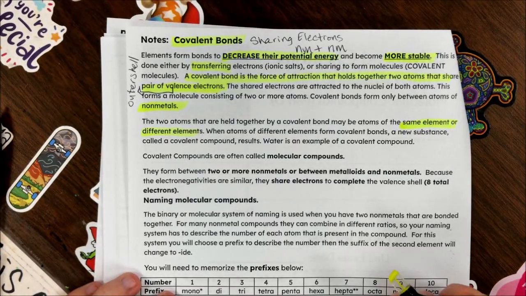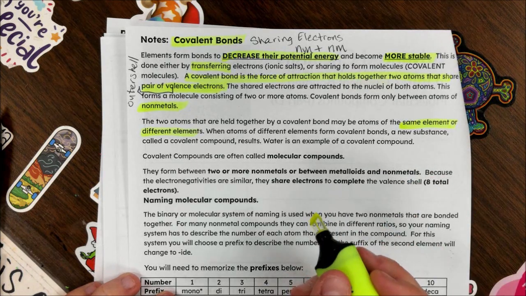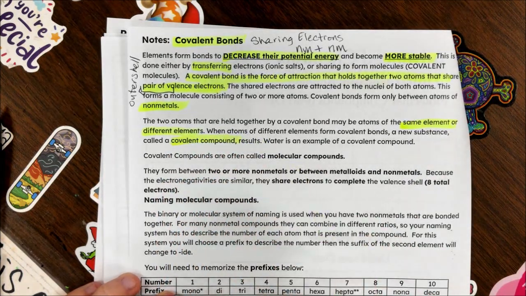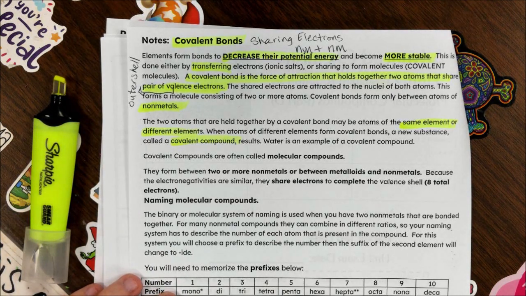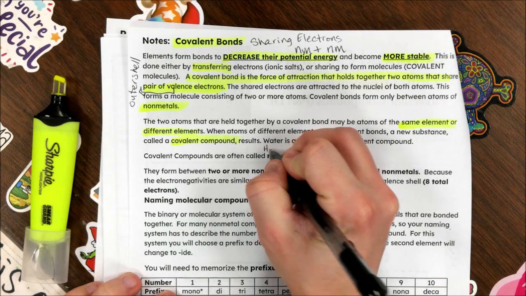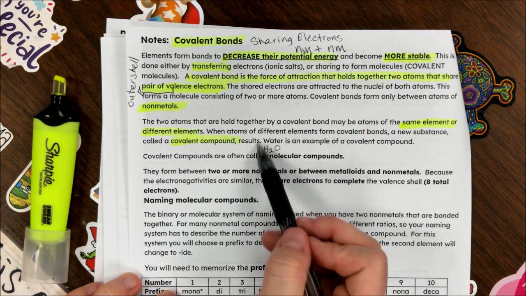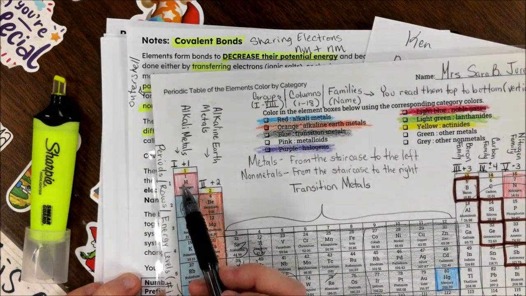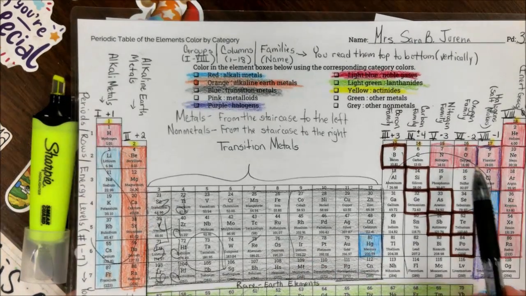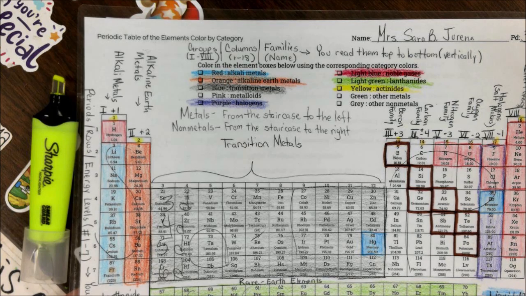When atoms of different elements form covalent bonds, which will create a new substance, this is called a covalent compound. Water is a great example of a covalent compound because remember that water is H2O. We have two hydrogens with one oxygen, and they come together. Both hydrogen and oxygen are going to be nonmetals. So as long as they come together to form their compound, it's going to be a covalent bond.